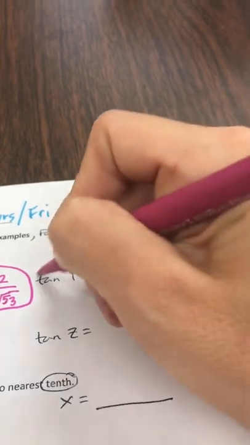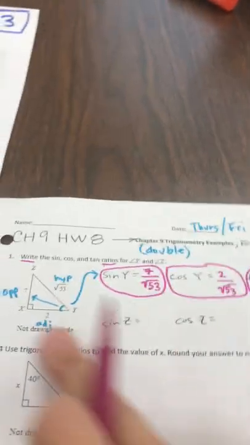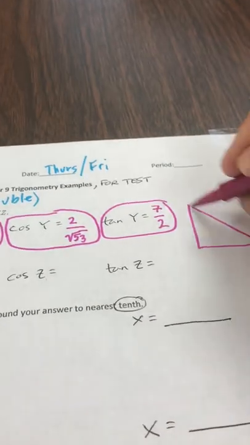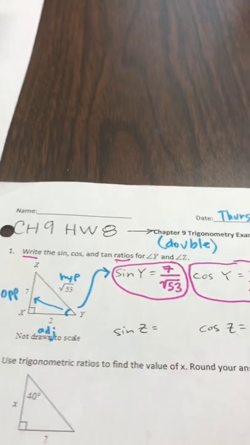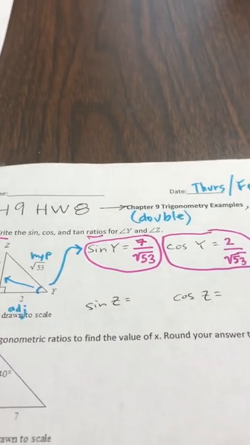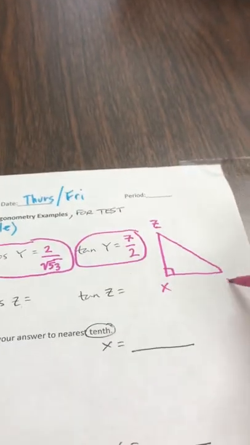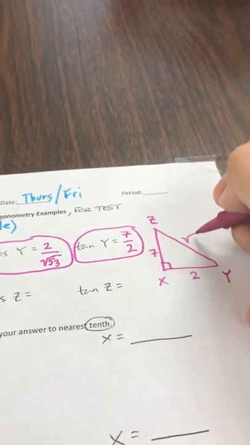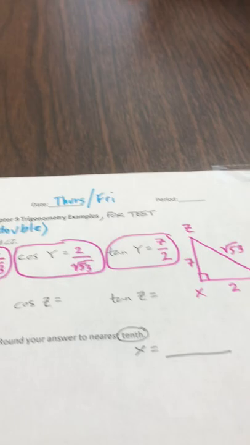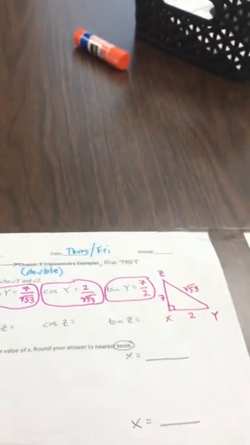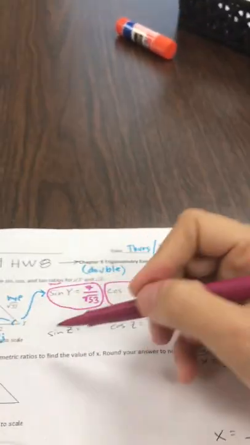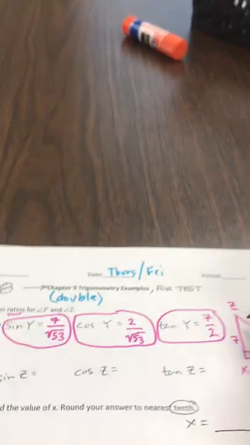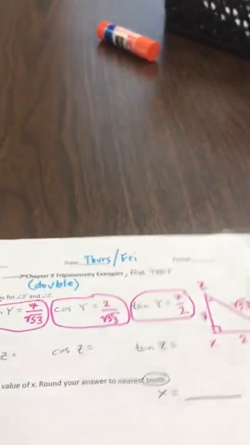Done. Now, I'd like to do the question and use z as my reference angle, but I've already marked that up. So my suggestion would be to just rewrite the triangle over here. The triangle is XYZ, and this is a 2, and that's a 7, and the hypotenuse is the square root of 53. Now they want me to write out the trig functions in relation to angle z.